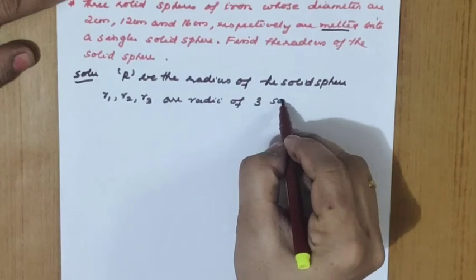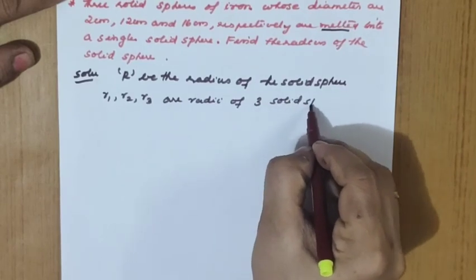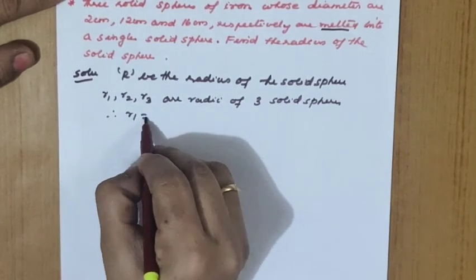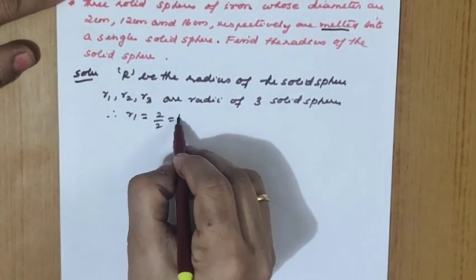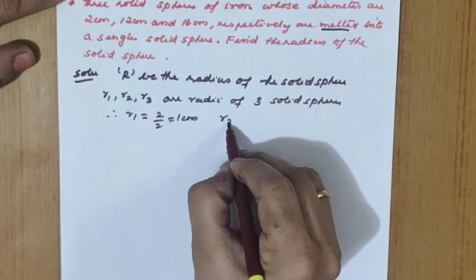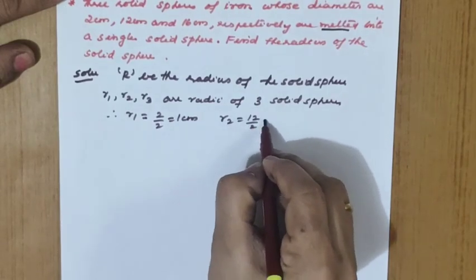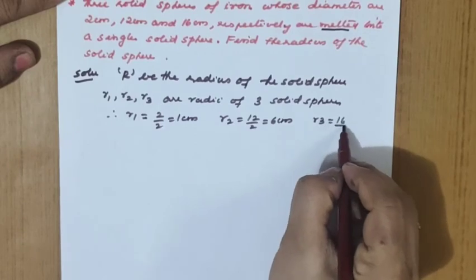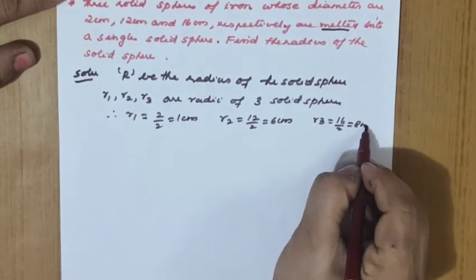Therefore R1 equals 2 by 2 equals 1 centimeter, R2 equals 12 by 2 equals 6 centimeter, R3 equals 16 by 2 equals 8 centimeter.